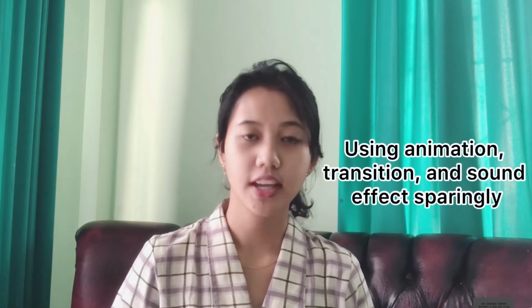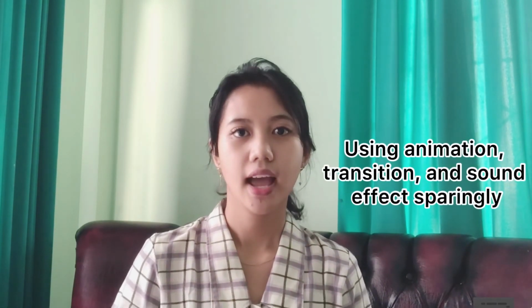And the second is using animation, transition, and sound effects. The presenters also have to avoid using too many animations, transitions or sound effects because they will distract the focus of the participants. Okay, I think that's all about how to prepare an effective PowerPoint presentation.